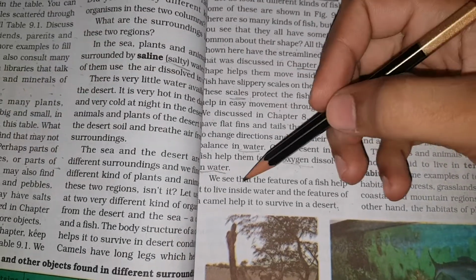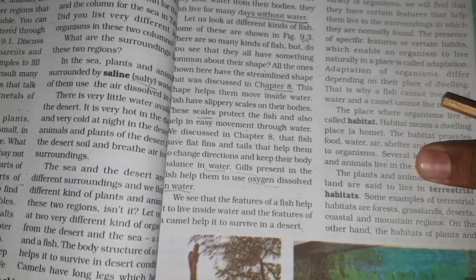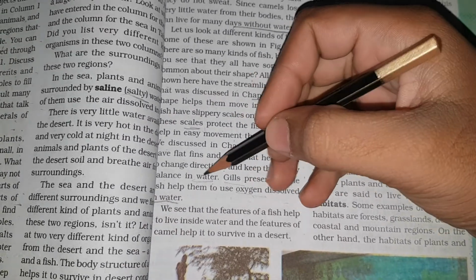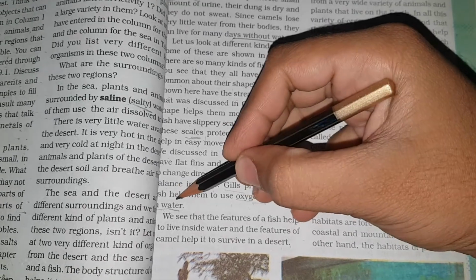Now we have completed till here: the gills present in the fish help them to use oxygen dissolved in the water.